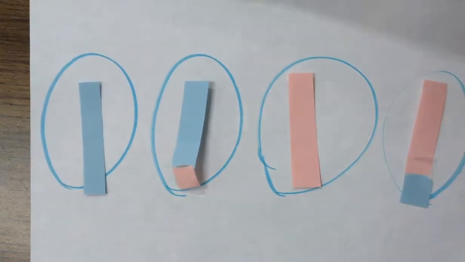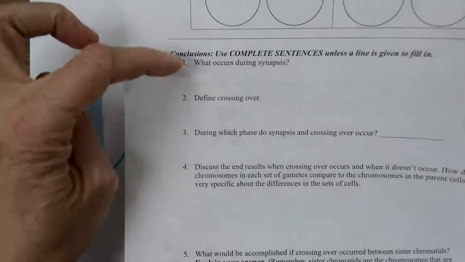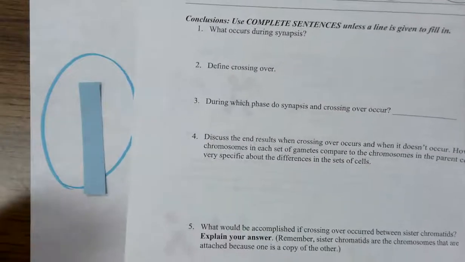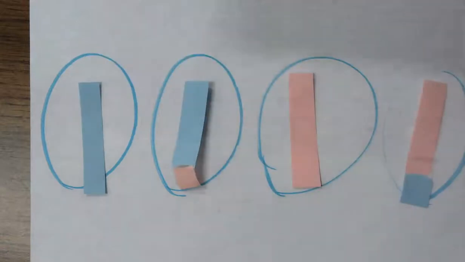So once you've got that, you're ready to answer these questions about what just occurred. If you have any questions, don't hesitate to email or stop by office hours.